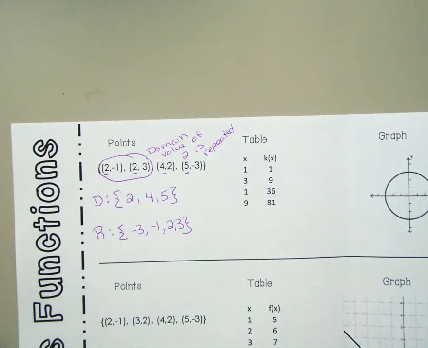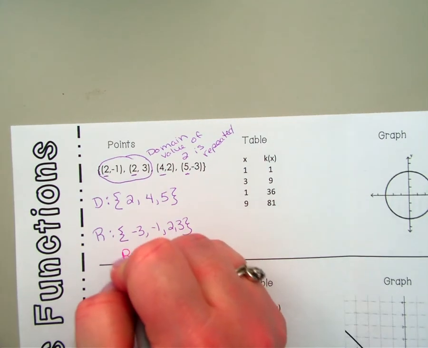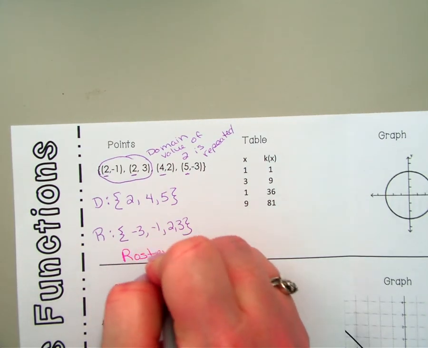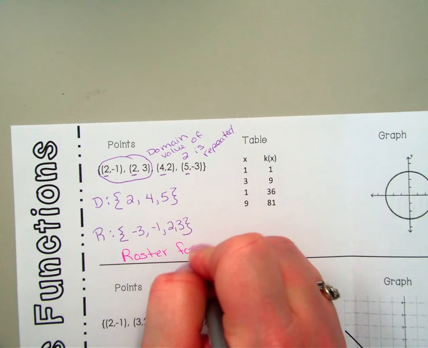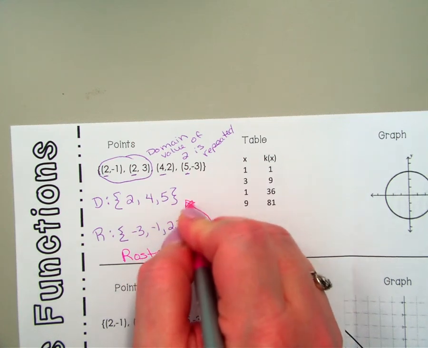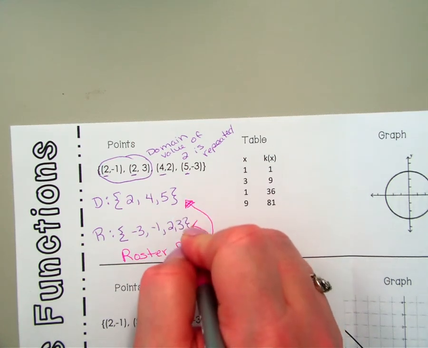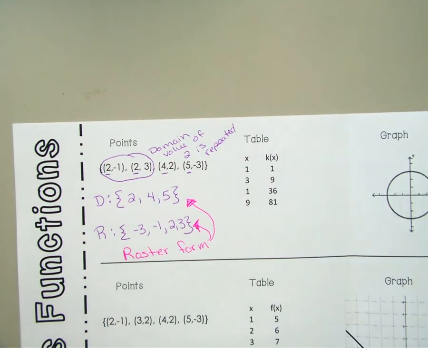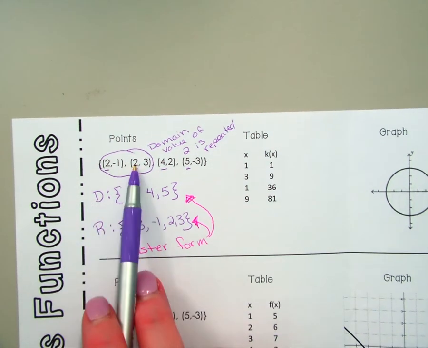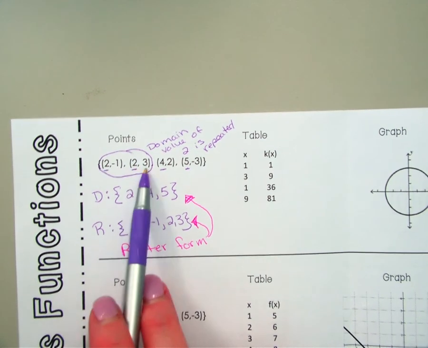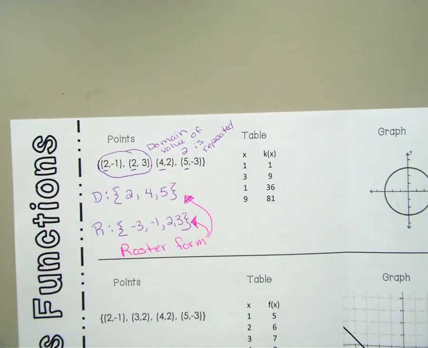When we list them out in this way, this is called roster form. Roster form is just simply a list that goes from the least to the greatest. It always goes least to greatest. That's the way our roster form works. Okay, so this one is a relation. Our domain value of 2 has 2 different y values or range values that it goes to. So that's why it's a relation.